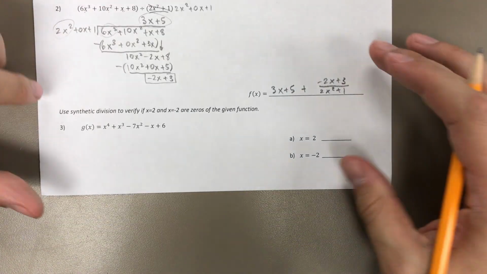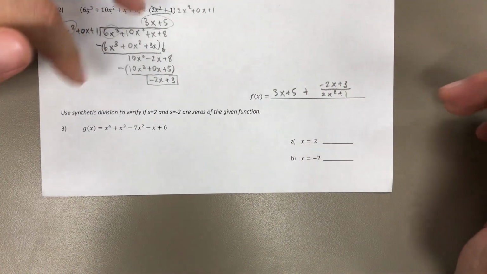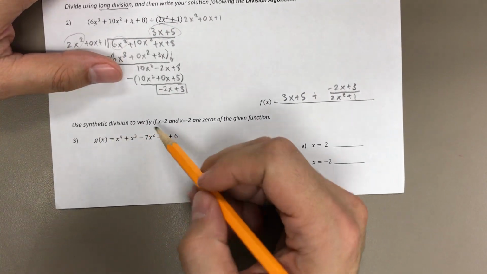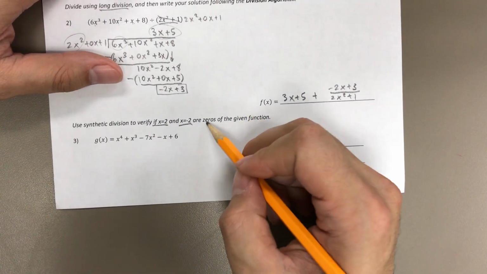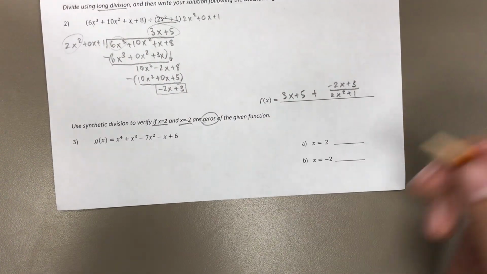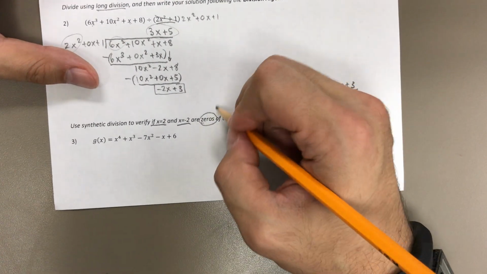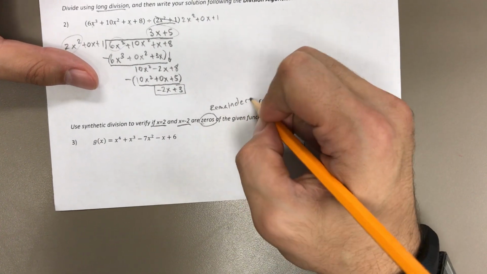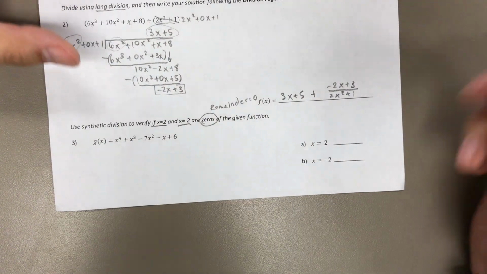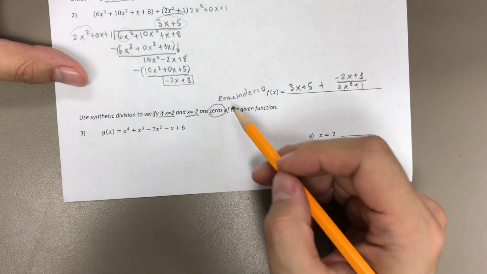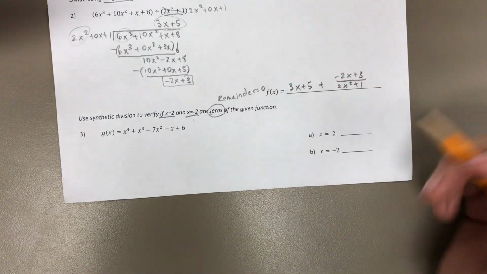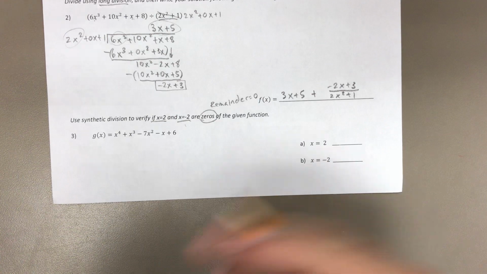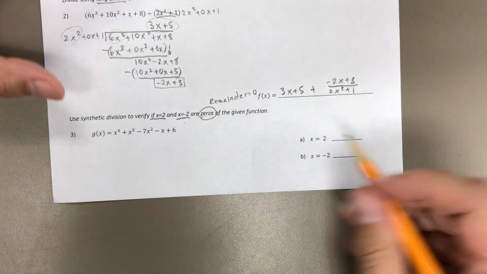Okay, now moving on to number 3, synthetic division. So we're going to use synthetic division to verify that these two x values are zeros of the given function. So to check and see if they're zeros, that means that our remainder must be equal to 0. It seems pretty obvious. So we're going to use synthetic division with these values and see if the remainder is 0. If it is, we write yes in the little blanks. If it's not 0, then we write no in the blanks.